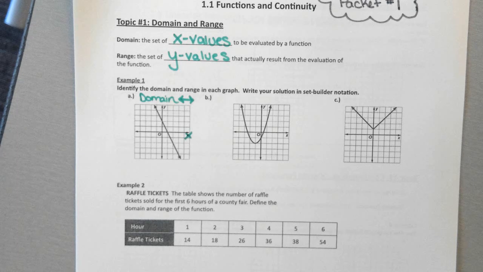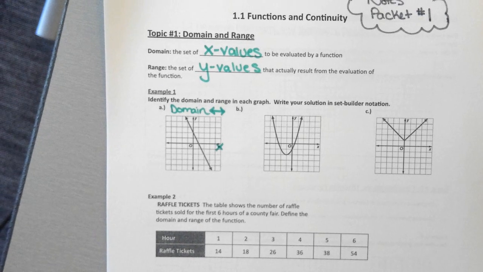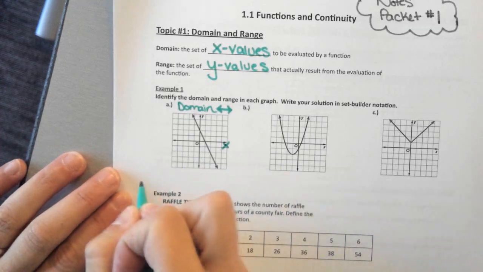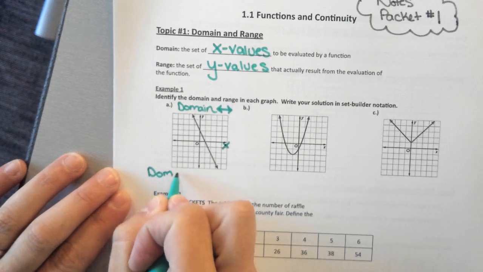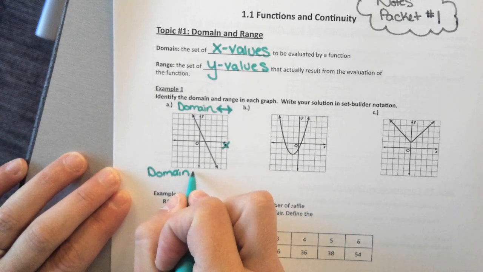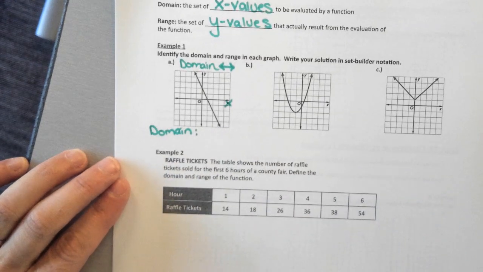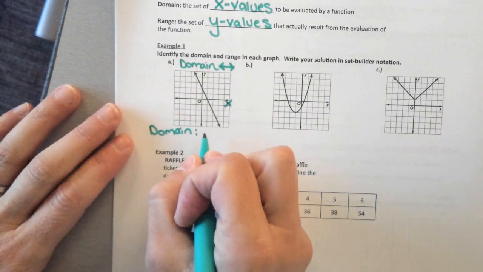If I look left to right, is there any spot where that graph isn't going to touch eventually? I see some people shaking heads, and I agree with you. So if you've got this graph that's continuing forever and ever, if I scan across it, looking at those x values, it's going to touch everywhere. So when I write my domain, I'm going to write all real numbers. So my domain is going to include every single real number.